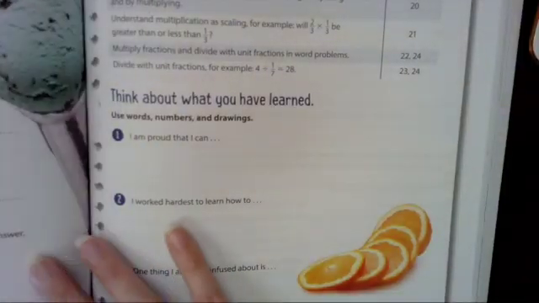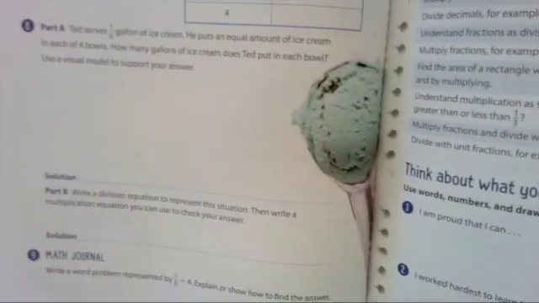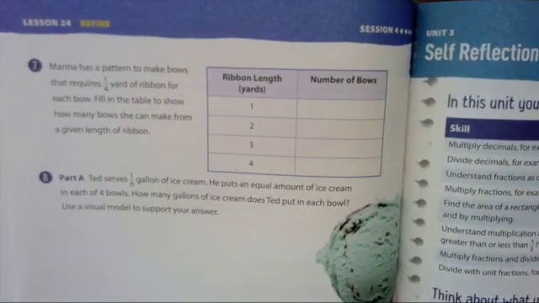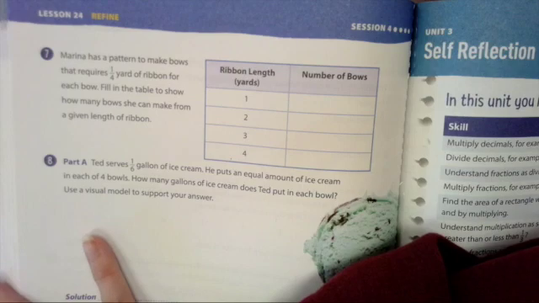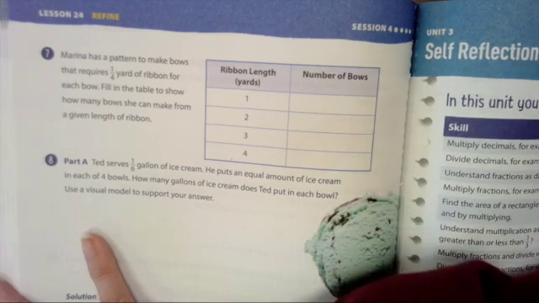The last page, page 490, Marina has a pattern to make bows that requires 1/4 yard ribbon for each bow. Fill in the table to show how many bows she can make from the given lengths of ribbon.